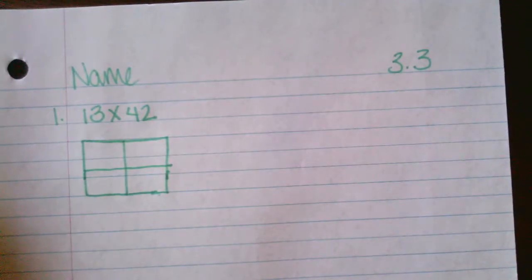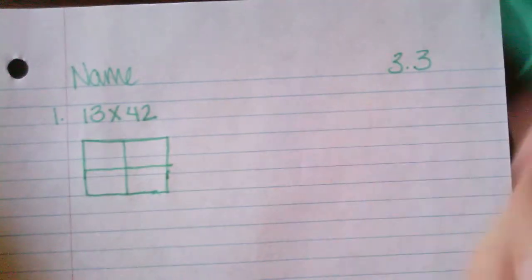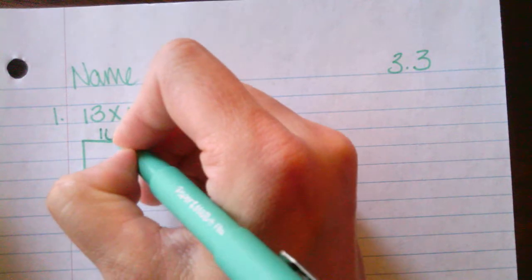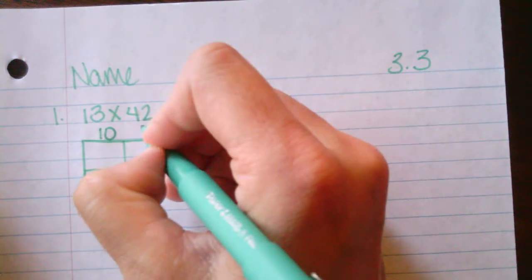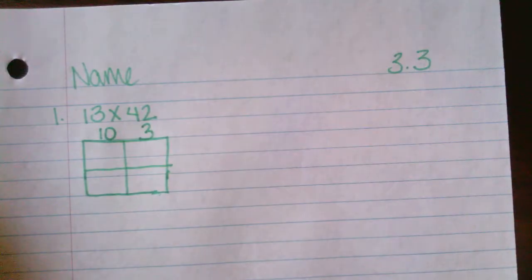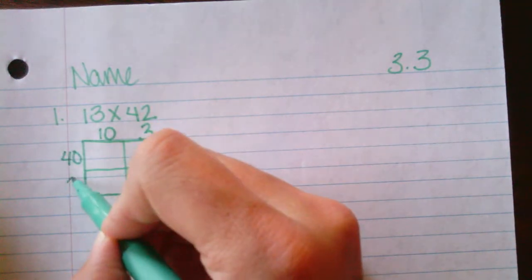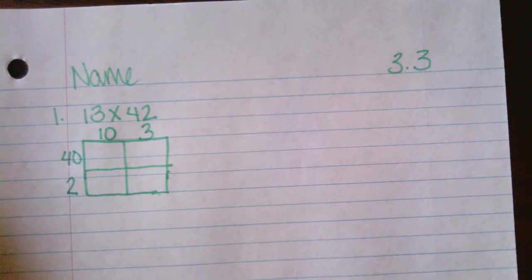So when I do box multiplication, I have to look at each value of the digit. So this 1 in 13 is really worth 10. And the 3 is worth 3. So 10 plus 3 equals that 13. So we're just pulling it apart and doing it in expanded form. So this 4 is really worth 40, and the 2 is worth 2. This is where we're going to multiply by using our basic facts.